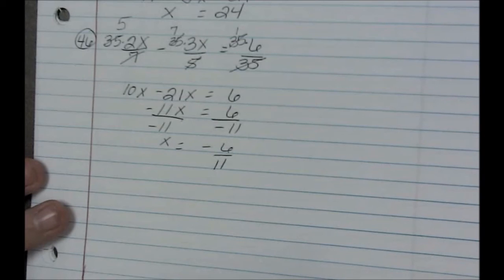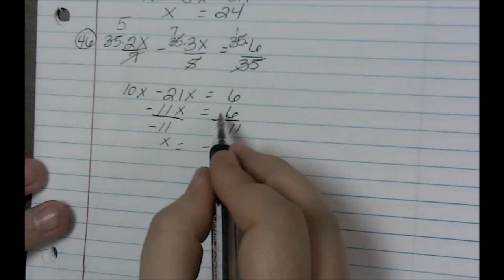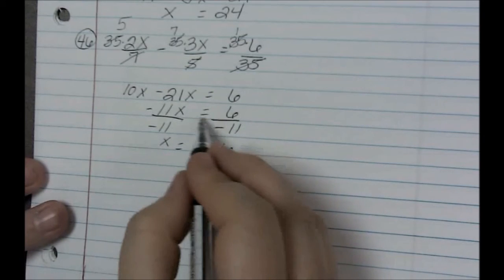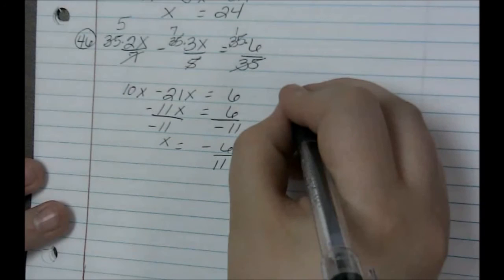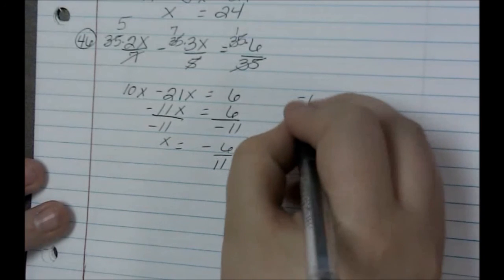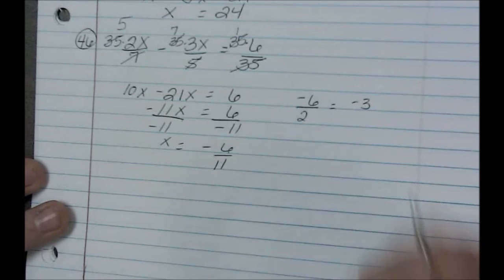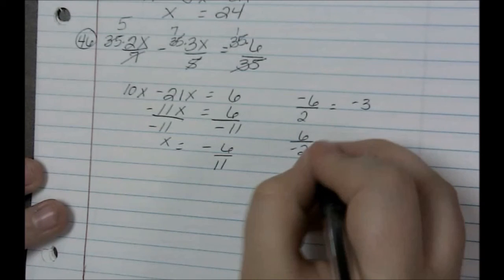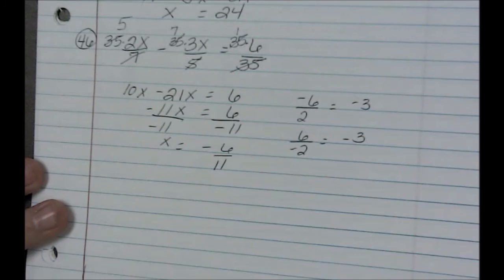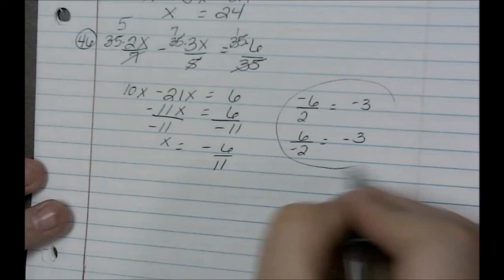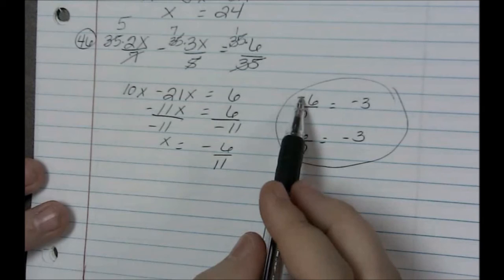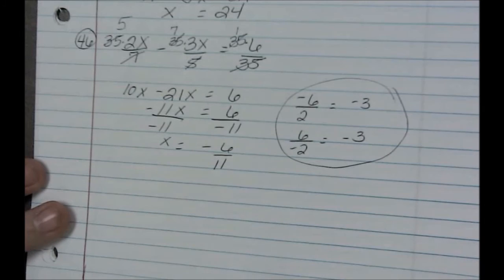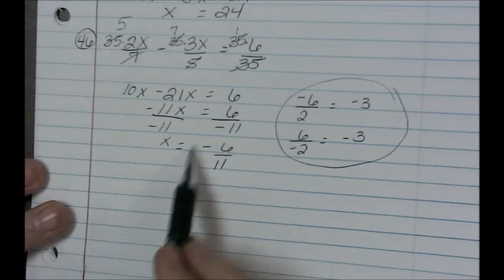Just as a little heads up, it doesn't matter if you put the negative in the numerator, in the denominator, or in the middle. It doesn't matter, because if I said what is negative 6 divided by 2, you would tell me negative 3. If I would have said what is 6 divided by negative 2, you would tell me negative 3. So you can see by this example here, it doesn't matter where you put the negative, you'll still get the same answer. So I would accept your negative at any point in this answer.